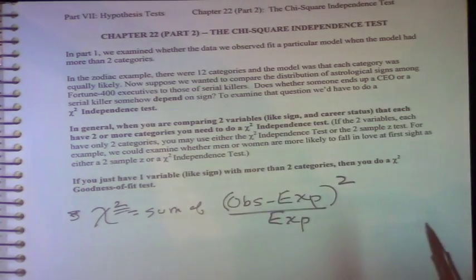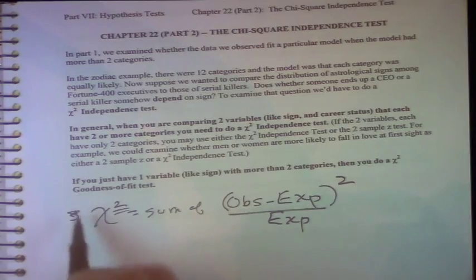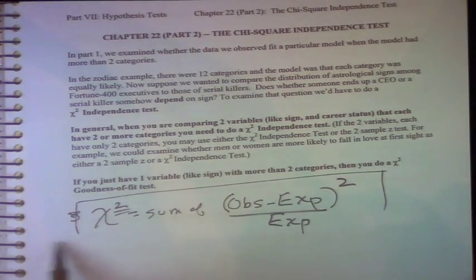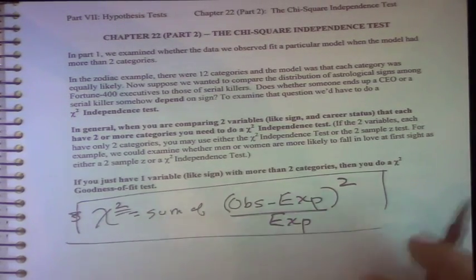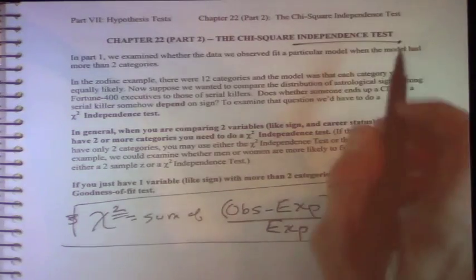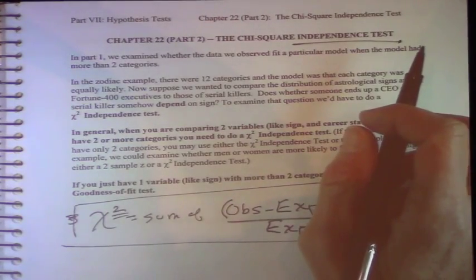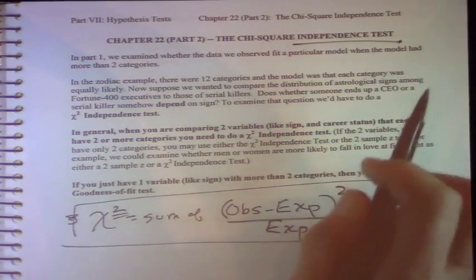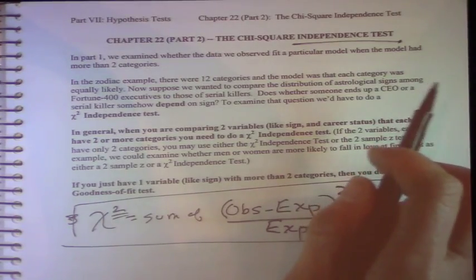Now we have another chi-square test. You use this same statistic for both chi-square tests. So how does this one differ? Well, this independence test involves two variables. Are they independent or are they not?